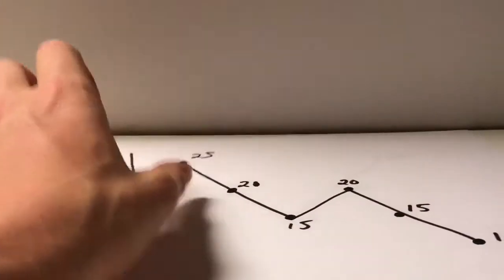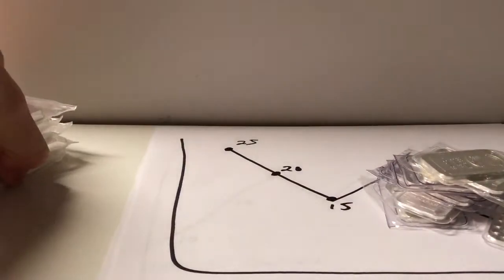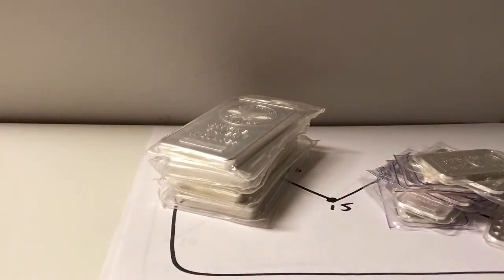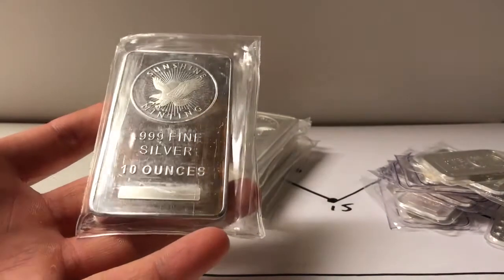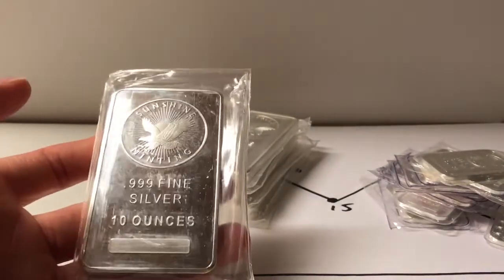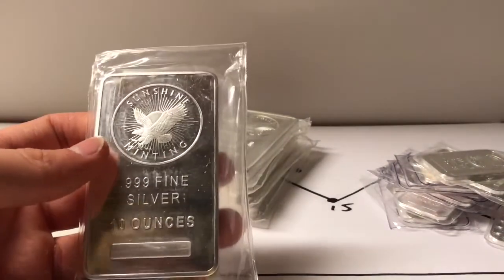So that's why I like dollar cost averaging. It's a way for you to go slowly, and it's also nice because it's smaller purchase amounts. You don't have to deal with a big bank-breaking huge investment at once. You just pick up maybe one 10-ounce bar a month. It's $180-ish a month, $170 a month, depending on premiums and what silver spot is. But right now, I'd say you'd be paying around that.